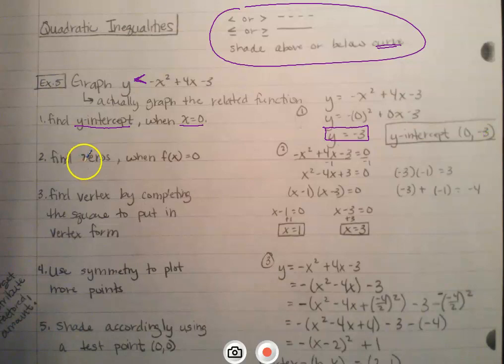Number 2, we want to find the zeros. So that's when f of x equals 0. Again, I've kind of done that for us. We've set the function, the negative x squared plus 4x minus 3, equal to 0, and then started to solve. So I divided by -1 to get rid of the negative. Now that I have this, I did the factoring method. -3 times -1 is +3. -3 plus -1 equals -4. So then those numbers came back in there.